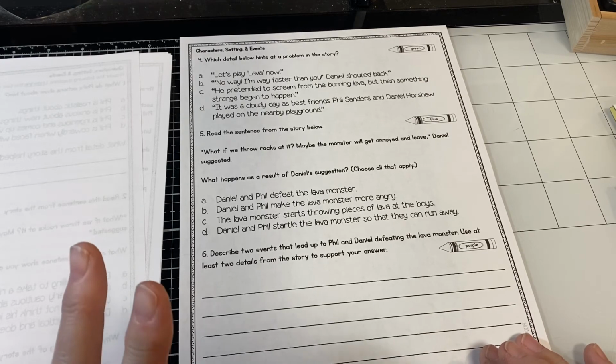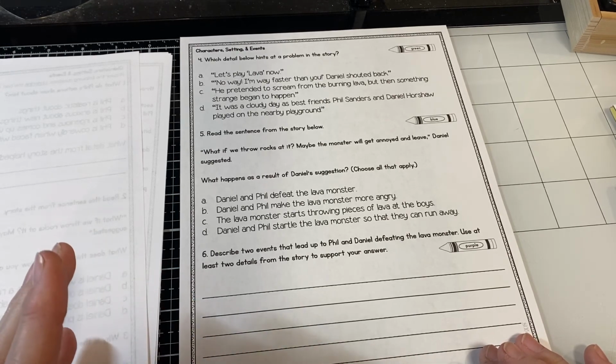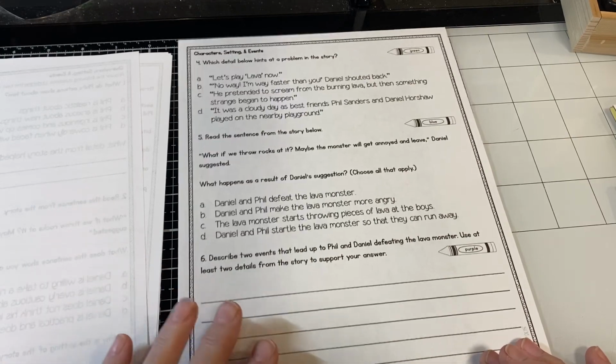Use at least 2 details from the story to support your answer. So you need 2 events that lead up to when they beat the lava monster, and you have to have at least 2 details from the story to support it.